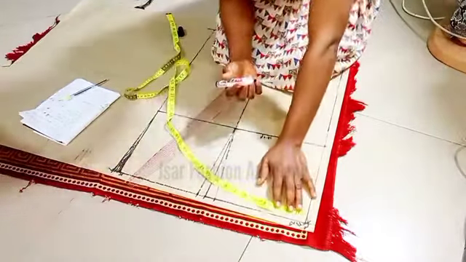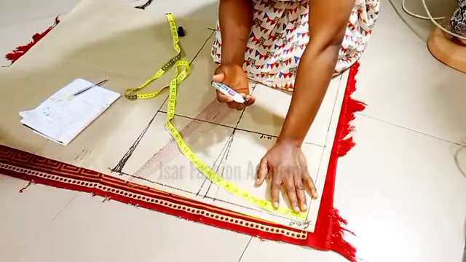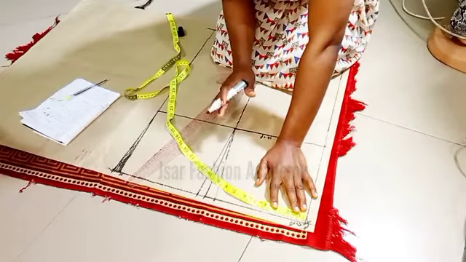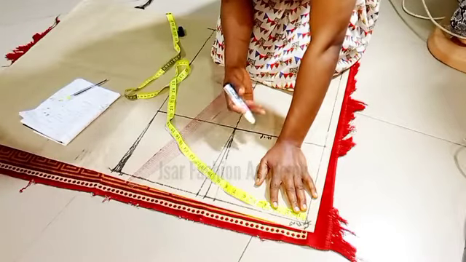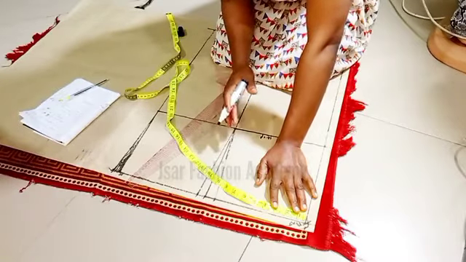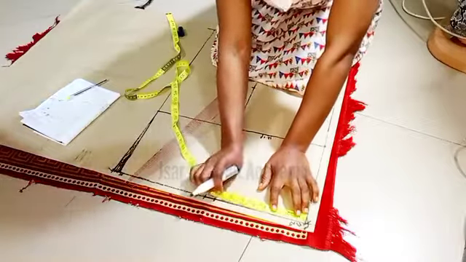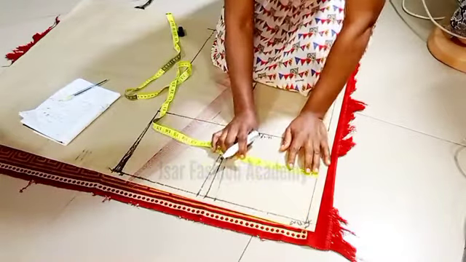So remember, we'll be making use of our nipple to nipple point here, right? So the nipple to nipple point in our basic bodice was 7 inches. Okay, so 7 divided by 2, because our pattern is on fold. The front is on fold, and the back is on fold. So we have to divide it by 2. So 7 divided by 2 is 3.5. So I'll be taking 3.5 from my center front here to get our dart leg, 3.5.